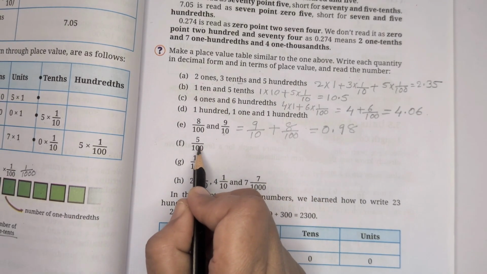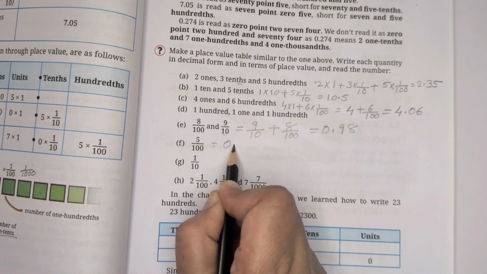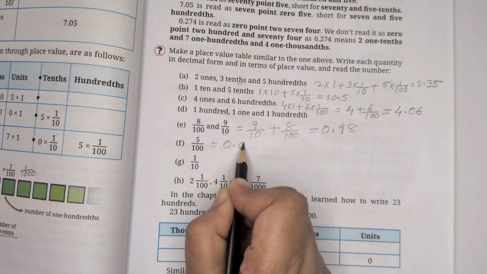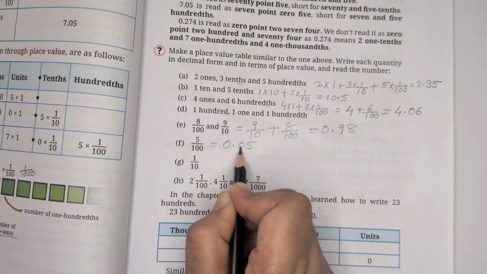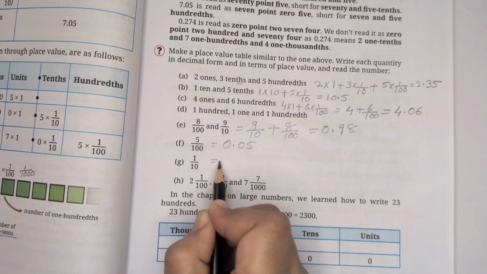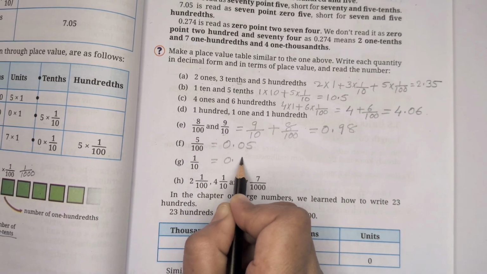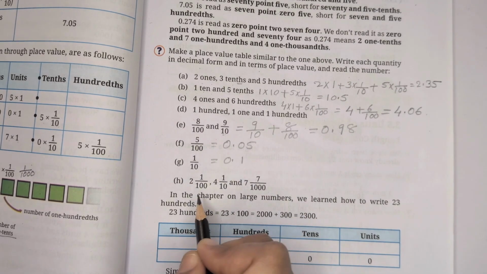Here in fraction form, hundredths place 5 is coming. So 0 point, in the tenths place no digit, so 0, hundredths place 5: 0.05. Tenths place 1: 0 point, just 1, because in the tenths place 0.1.